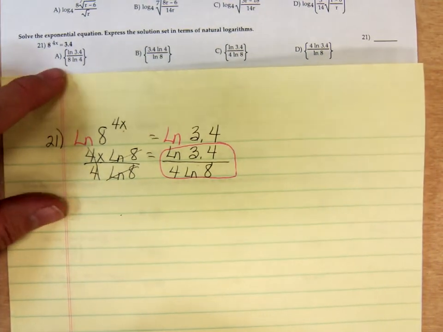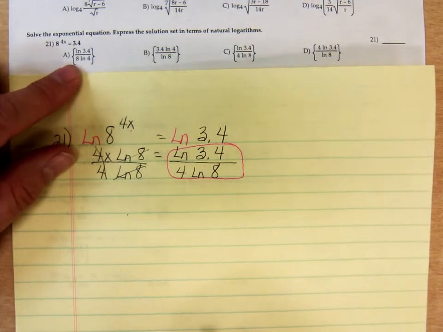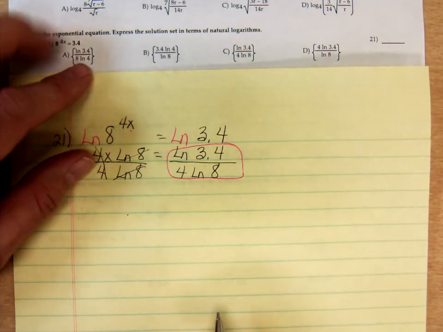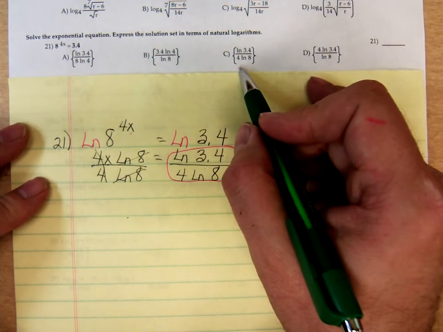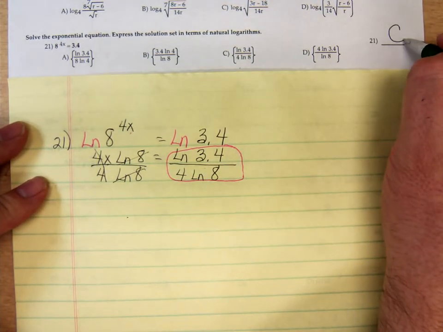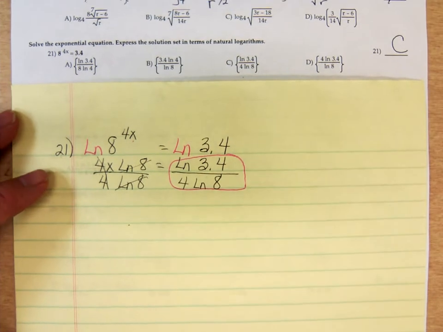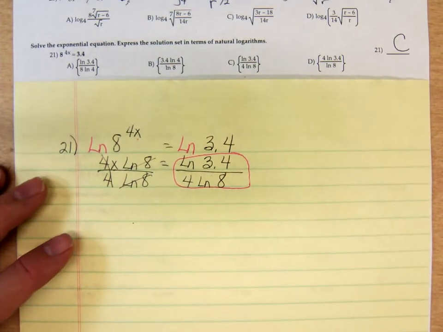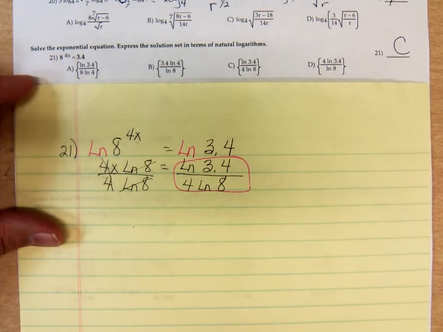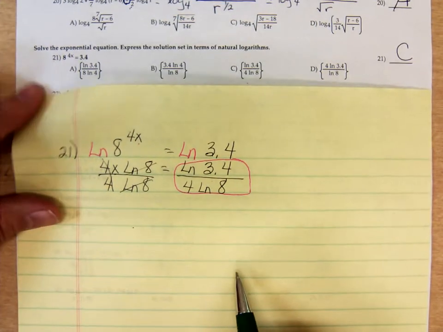No, I was about to say it's A, but no, it isn't. That's 8 ln 4. You got to look really closely at these. Pay attention. C. Okay? You should get a good night's rest sleep before you take the test, because you got to be awake. Even if you can do the math, you got to be paying attention to C. A, B, C, D, they all sort of start looking the same.